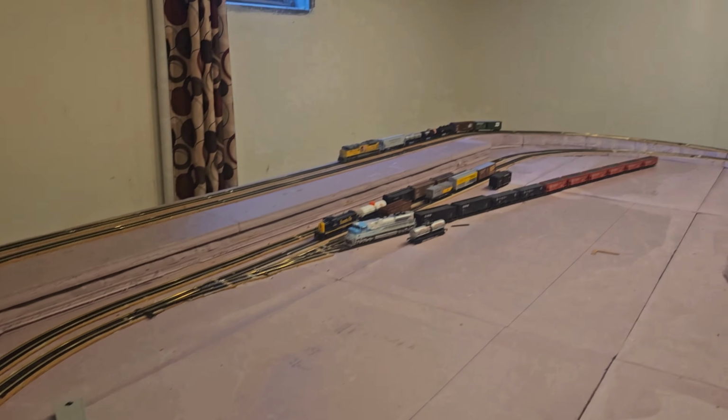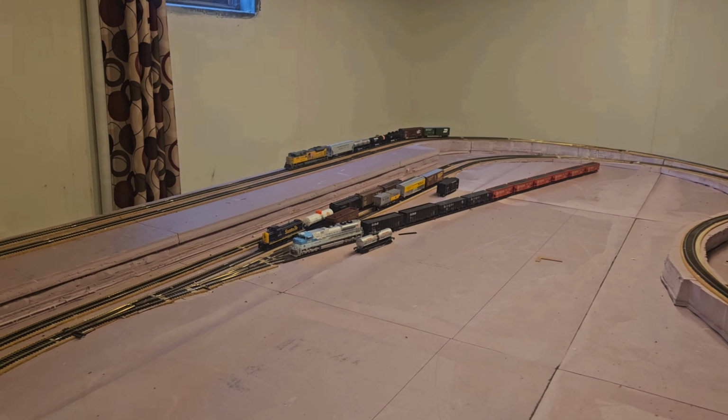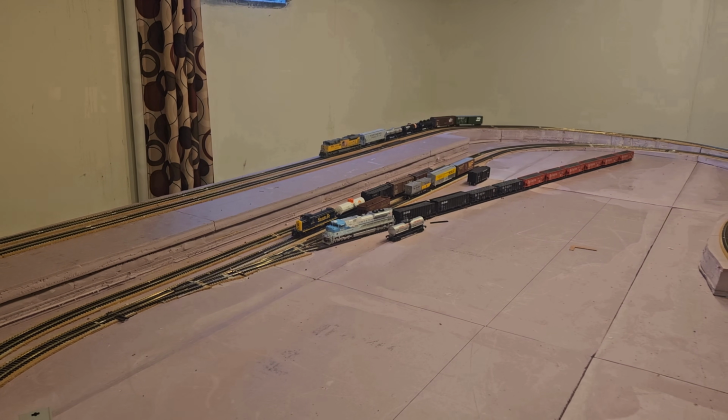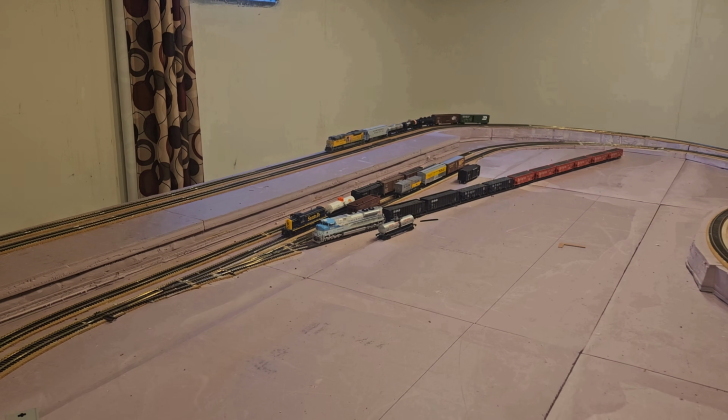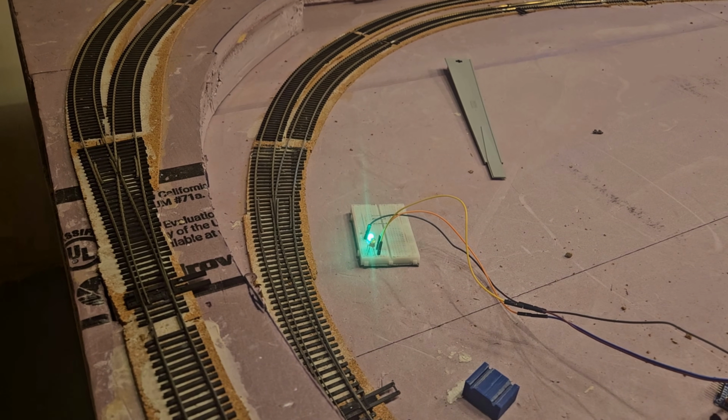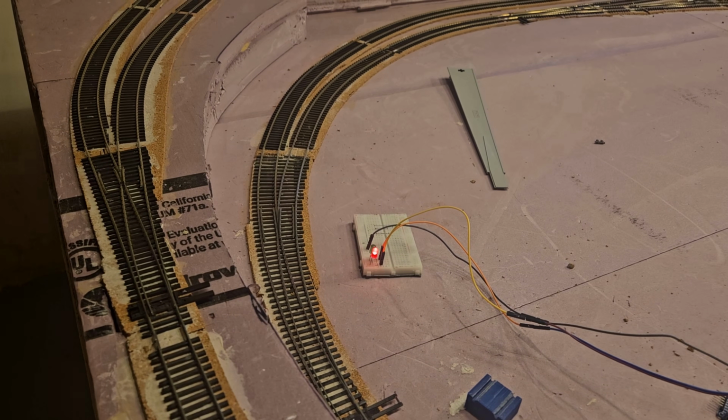So with this basic setup here, I've got the train stopped because I'm actually going to reverse. And when I come back, so coming in from either side, when it hits that block, it goes to red.